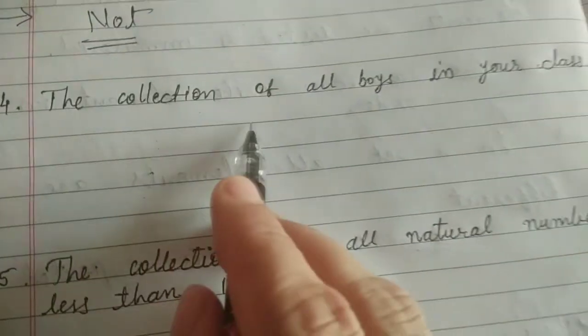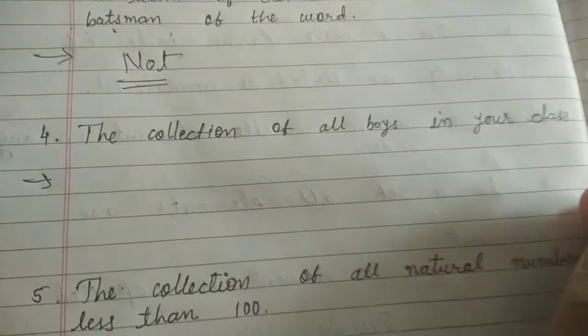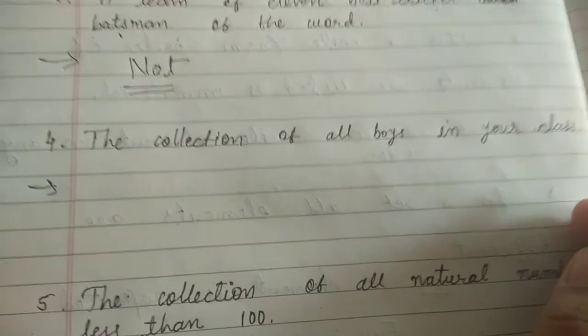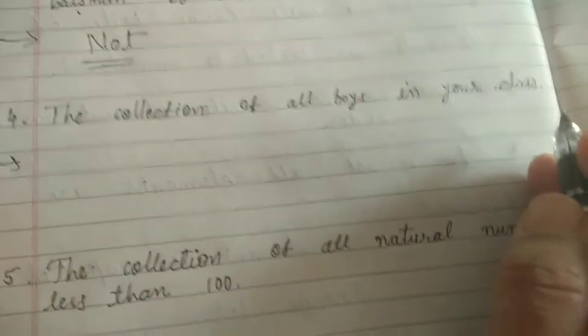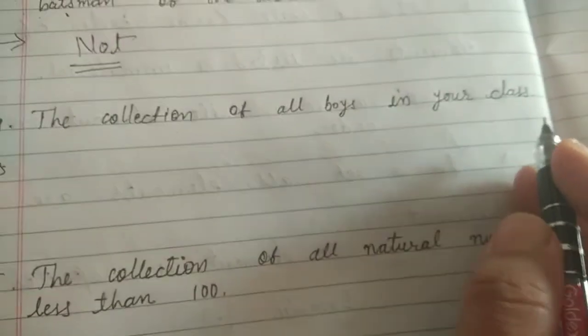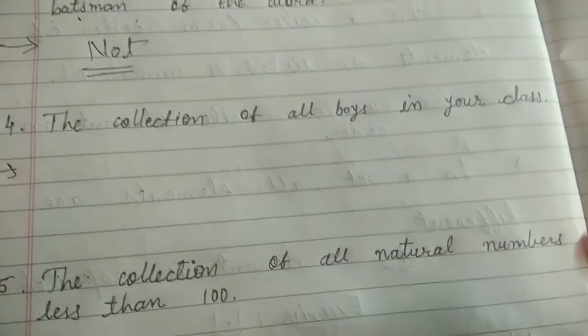A collection of all the boys in your class. Now as you are going to 11th science class, just when you are entering the class, find out the number of the boys and write it, and then everyone starts writing the names of the boys.